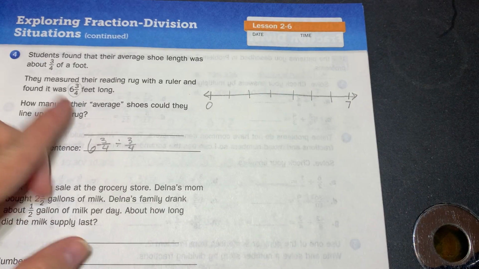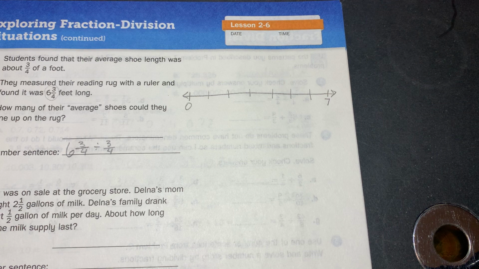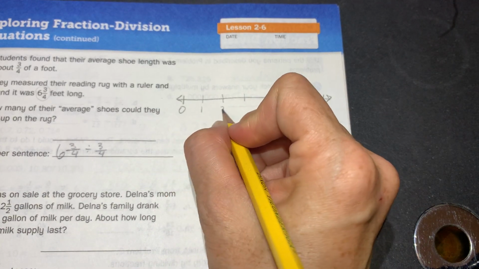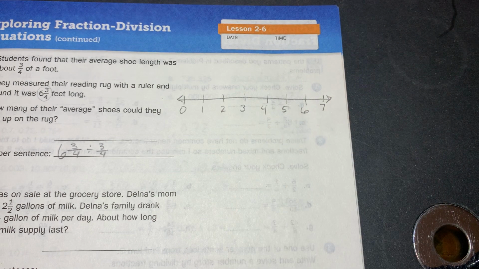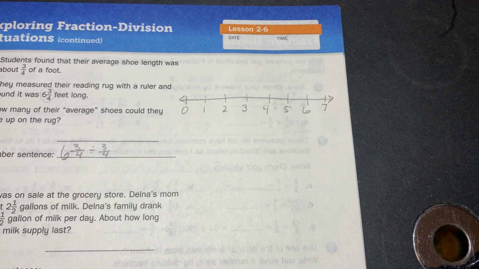And again, just trying to make it as even as you can. So then this is 1, 2, 3, 4, 5, and 6. Kelsey. Sit up. All the way.